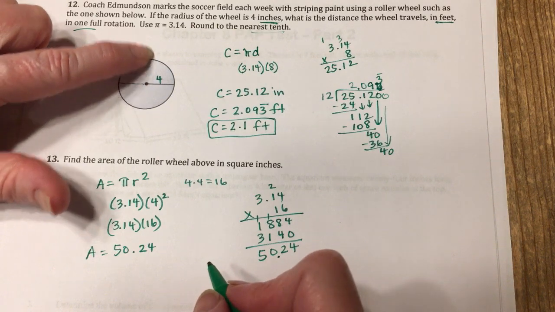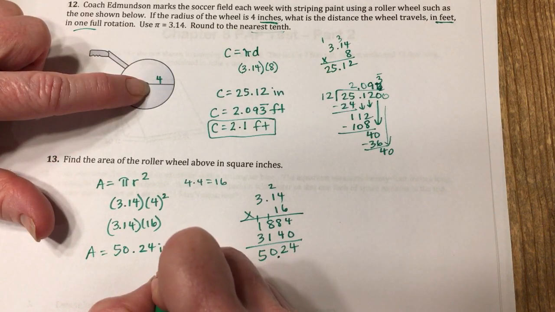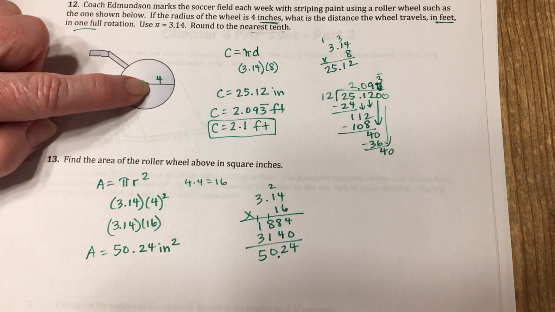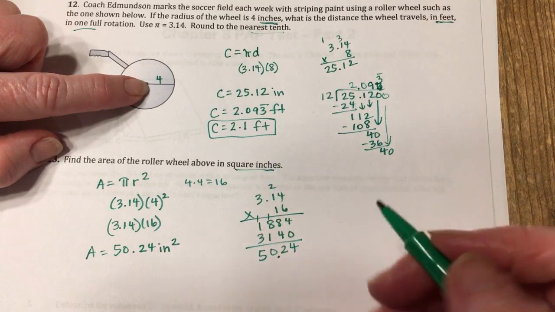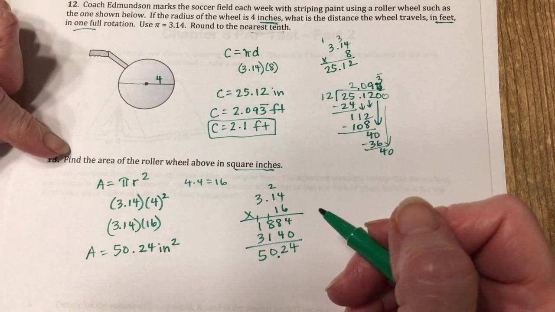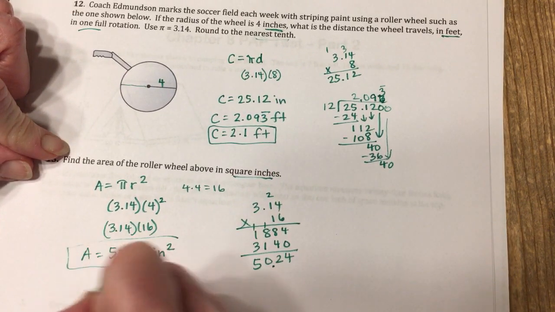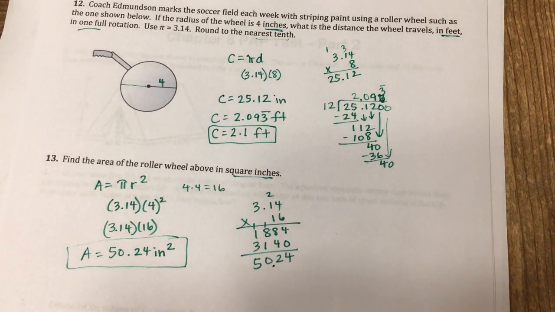Okay, the 4 is measured in inches, and this would be square inches because it's area. I'm leaving it in square inches, so I'm good there. It's not asking me to round, so I'm good there. So this would be my final answer. The area is 50.24 square inches.